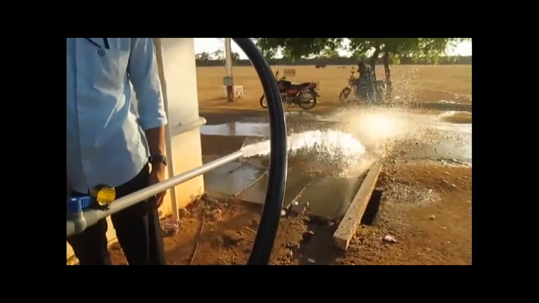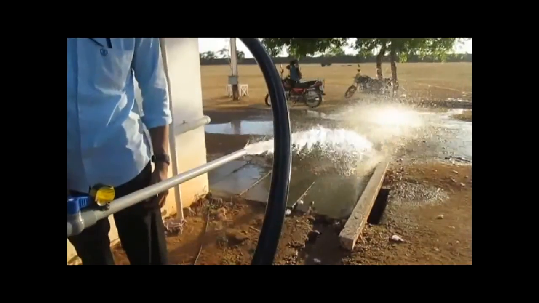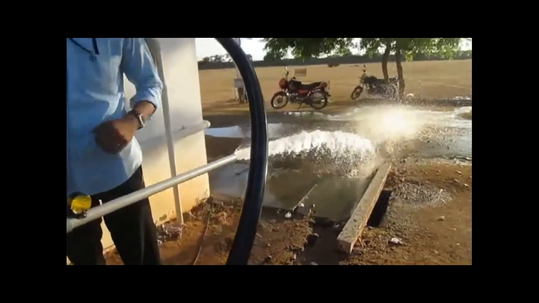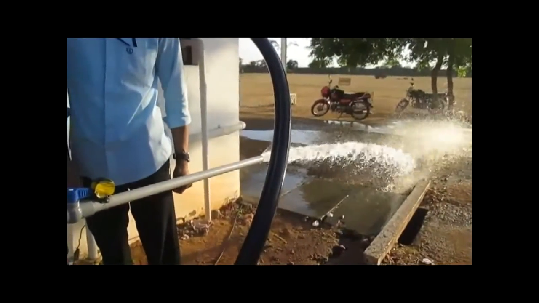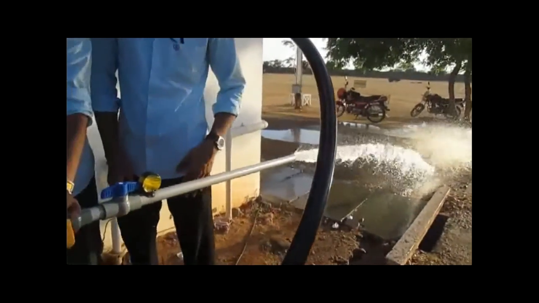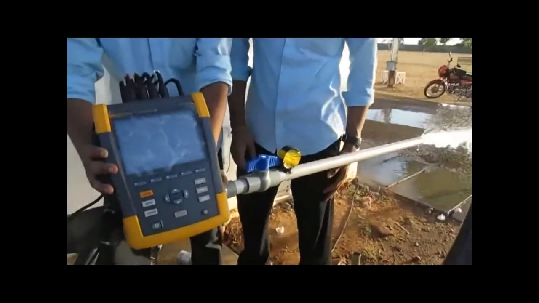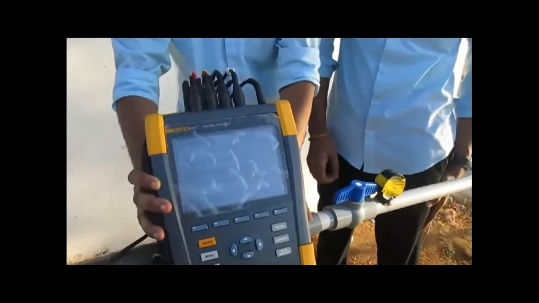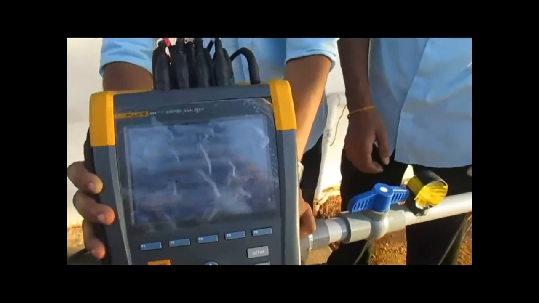Now you are seeing there is a valve, a blue color valve, which is fully open now. Now the flow is slowly increasing. The flow is fully increasing. There is a power quality analyzer which will show the power consumed by the induction motor based pump. Now the flow is 100%.